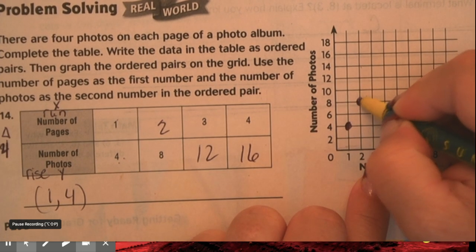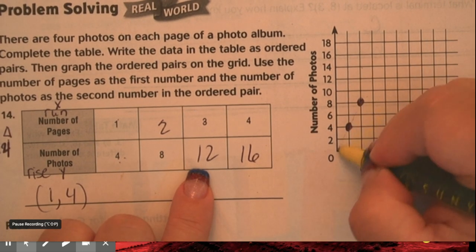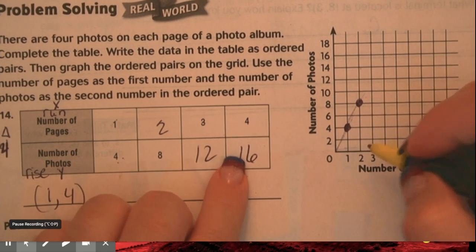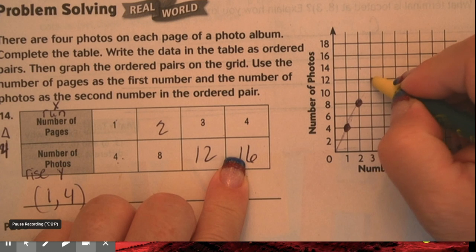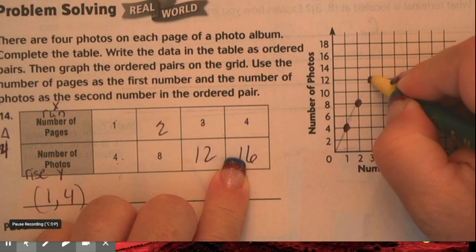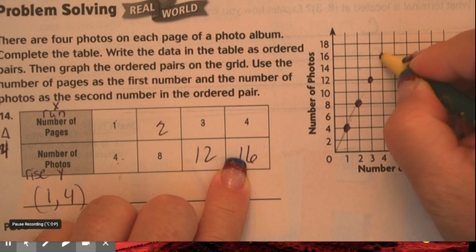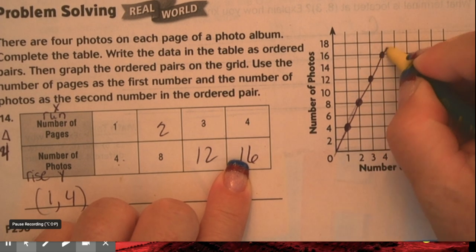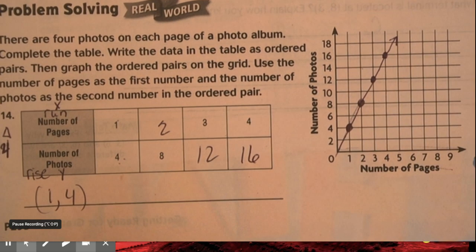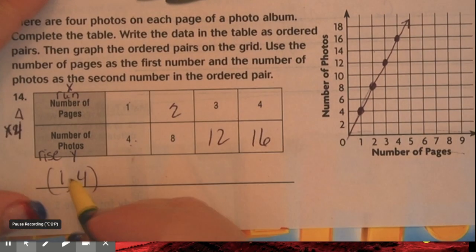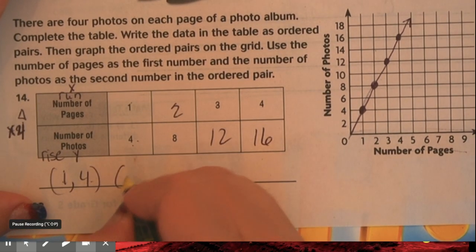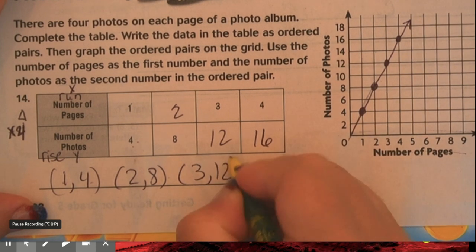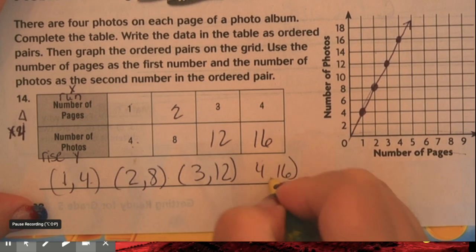And this should be very symmetrical when we're done because it is a multiplication. 3, 12, 3, 12, and 4, 16, 4, 16. So here is your line that we made. Just like that. So our coordinate points are 1, 4, 2, 8, 3, 12, 4, 16.